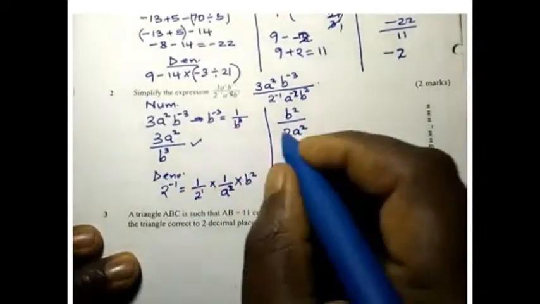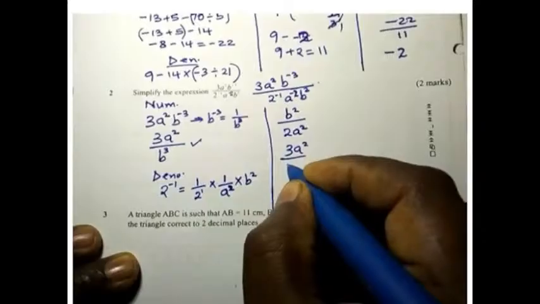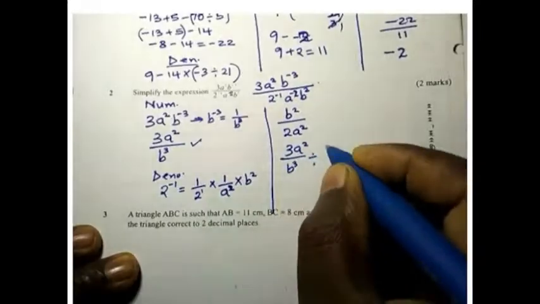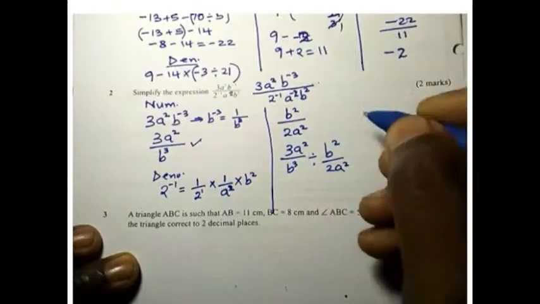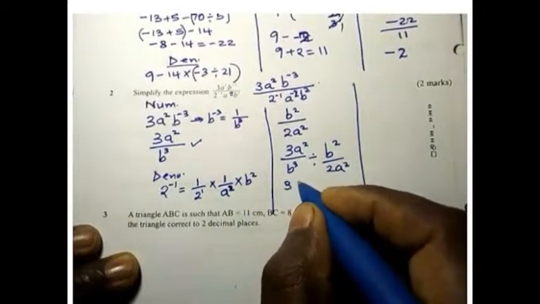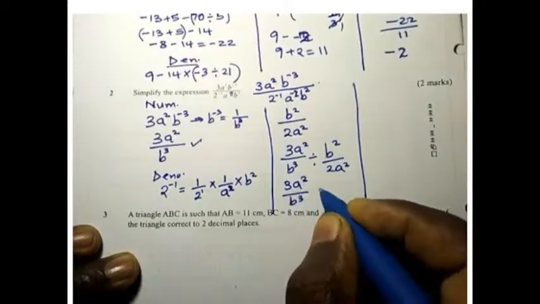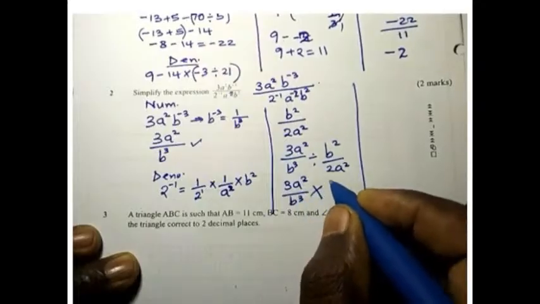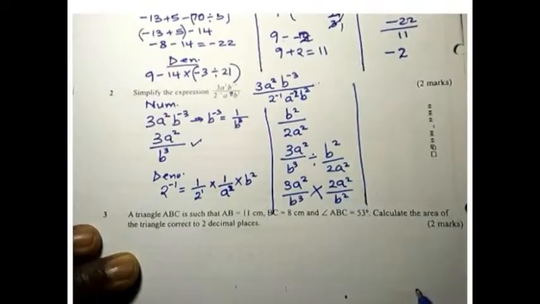Now we have the numerator, which is 3a square over b cubed divided by b square over 2a square. This is the same as 3a square over b cubed times the reciprocal of this, 2a square divided by b square.